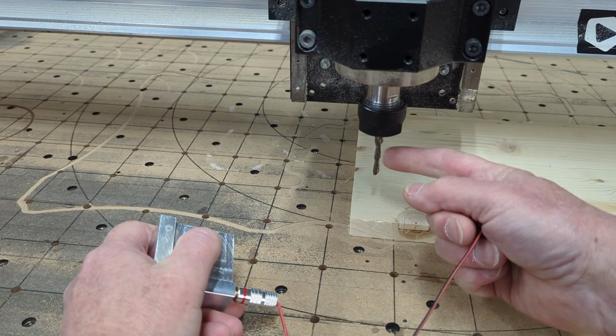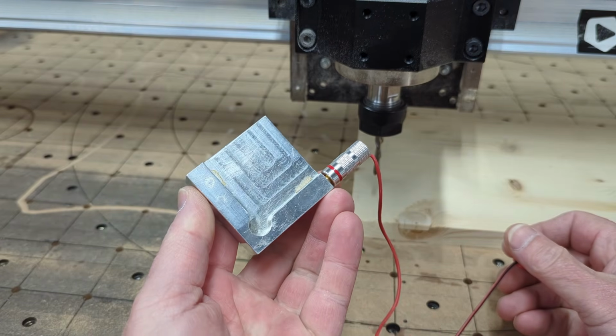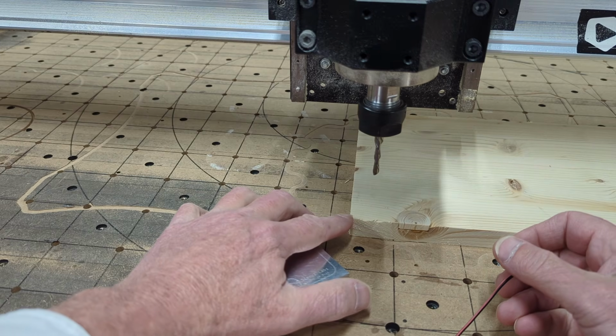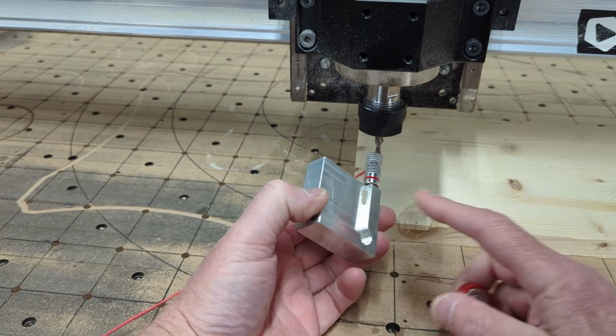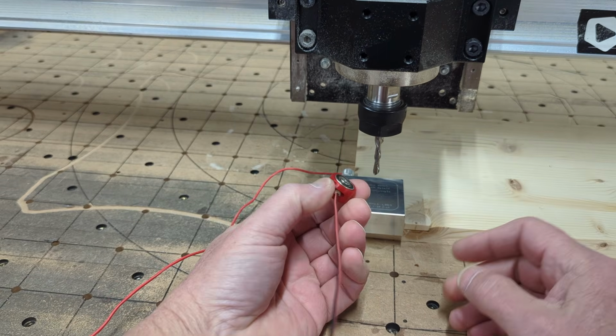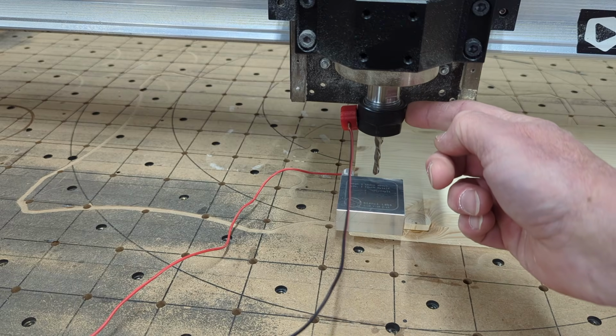So I've changed the CNC router bit, and now we're going to use the touch plate. What this plate is going to do is set the XY0 point right there on the corner. We'll take this little edge and set it in there, and we will take the magnet and attach it to the spindle.